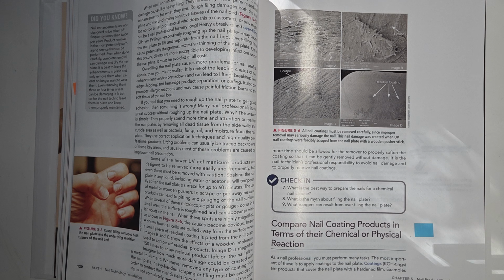Let's get into this. Chapter 5 in the Milady Nail book. Keep in mind, I am not AI, so mistakes will be made.